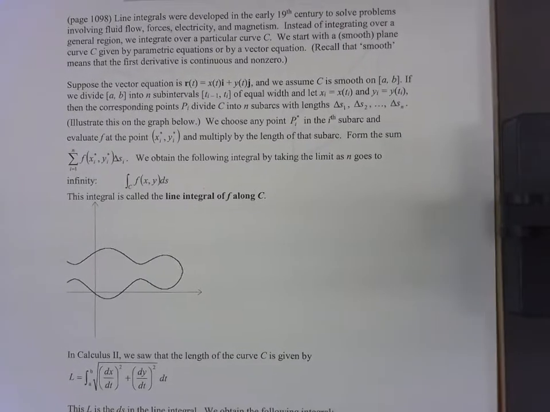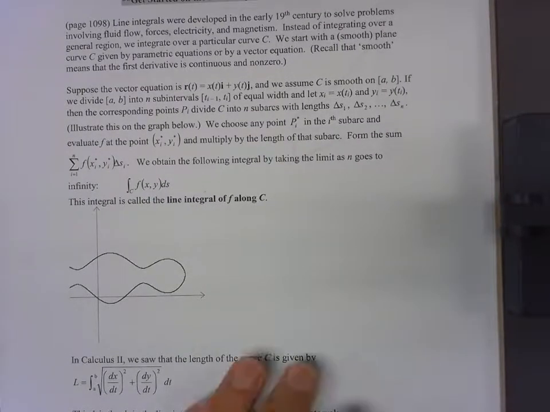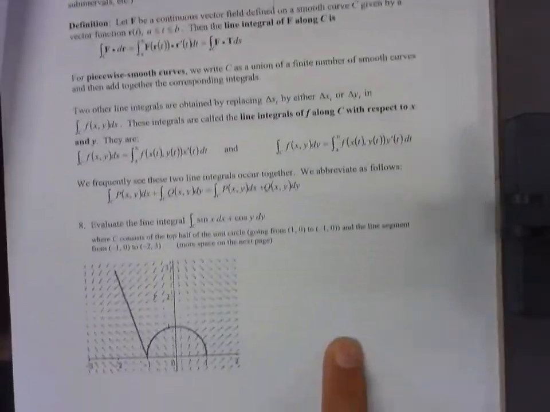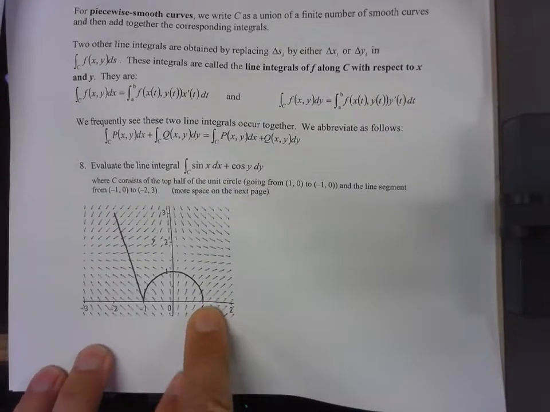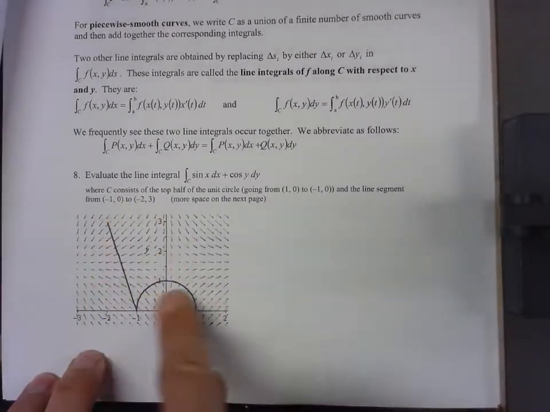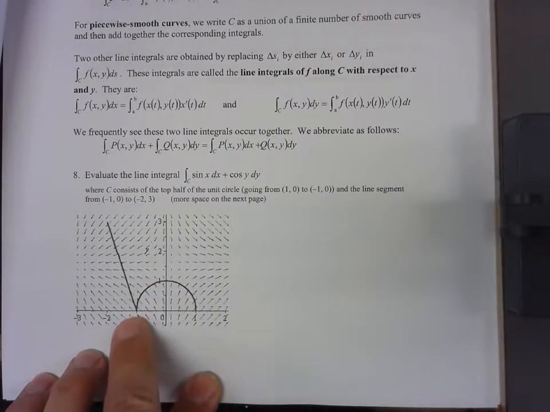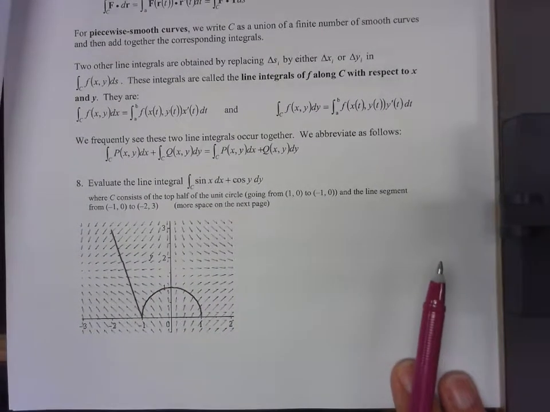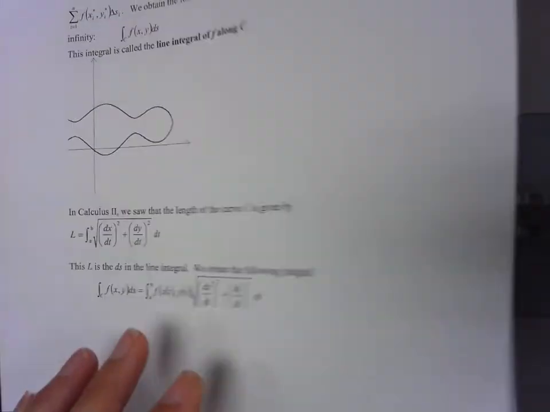And the easiest way for me to visualize it is like moving a charged particle through an electric field or something. So a lot of times I'll give you, okay, here's what the vector field looks like, and here's the path you're moving the object along. And so how much work is done in that scenario.